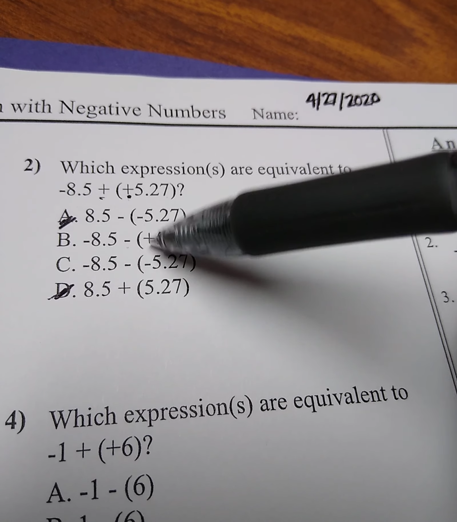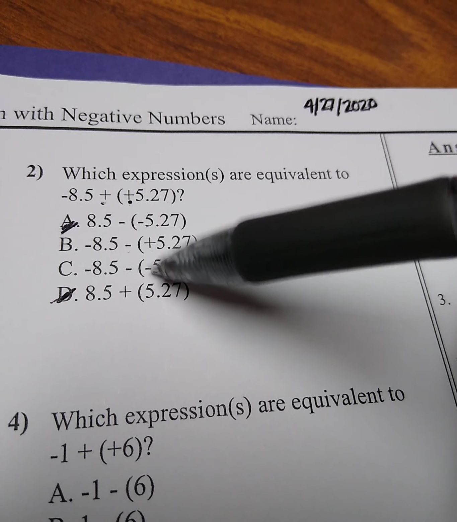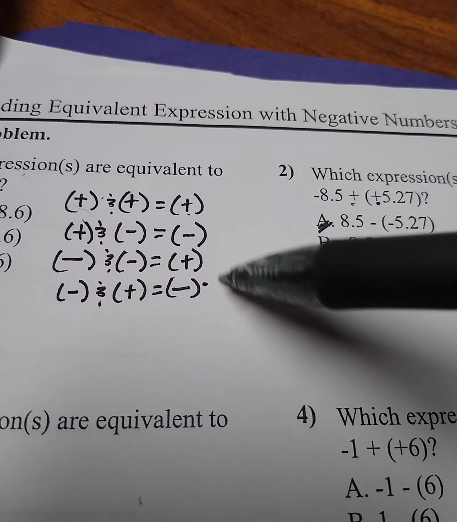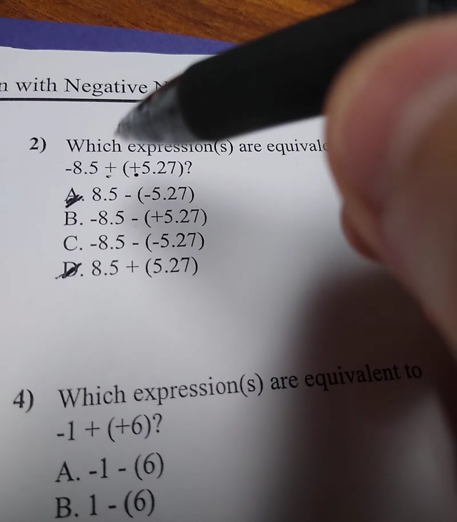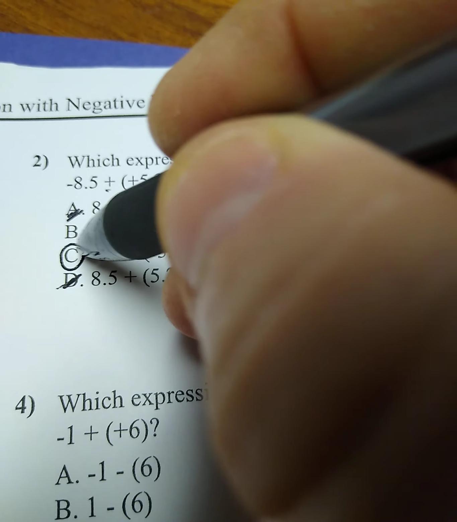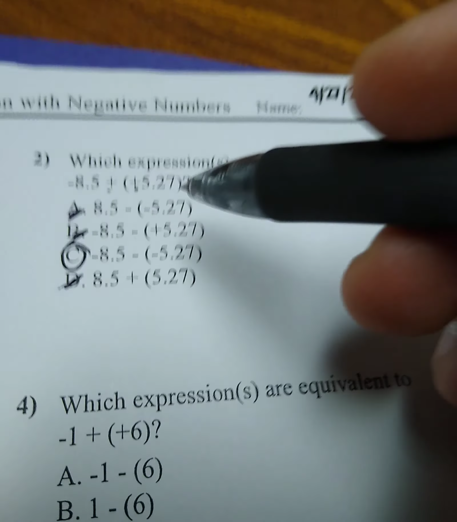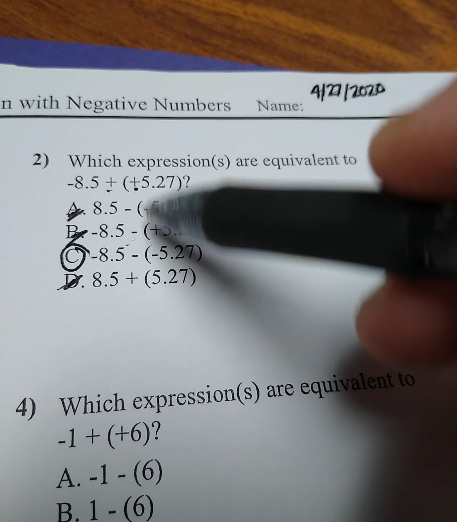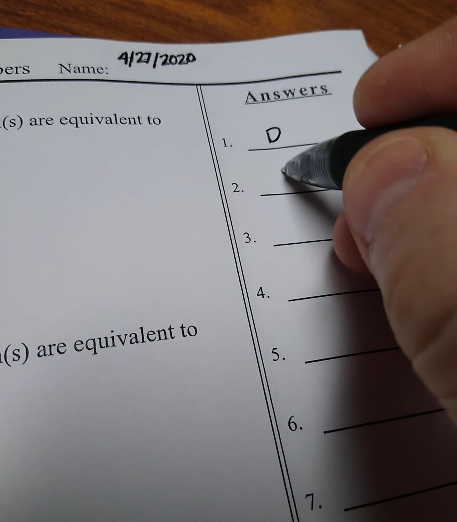We also know a negative and a negative equals a positive, so our answer is going to be C right there. It cannot be B because a negative and a positive is a negative, and we want a positive sign. So our answer is C.